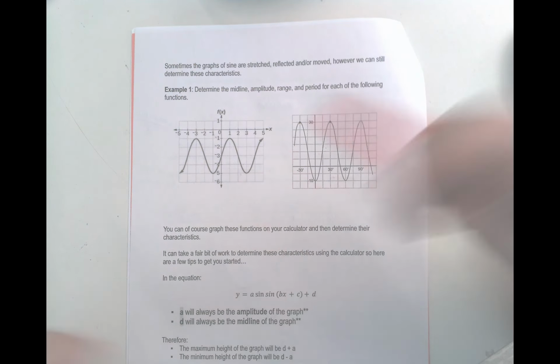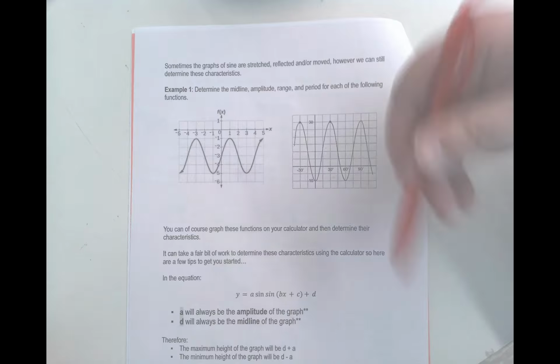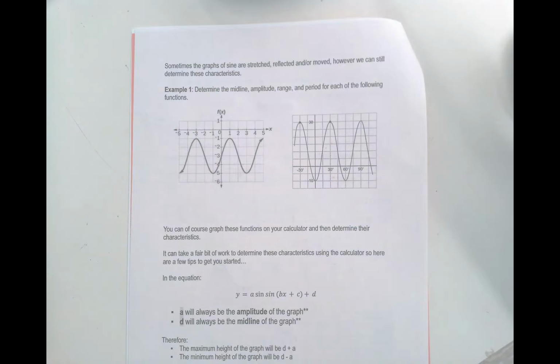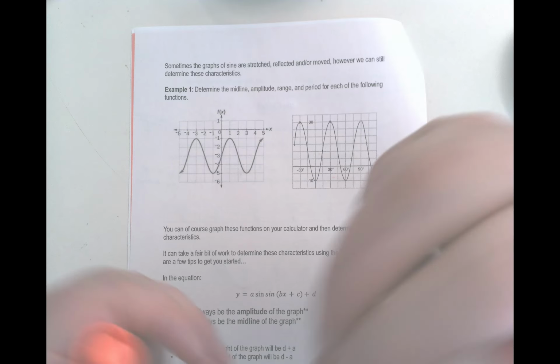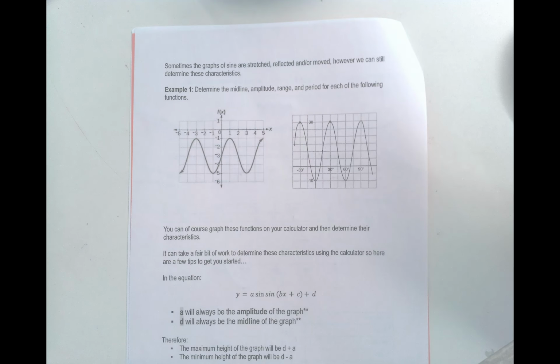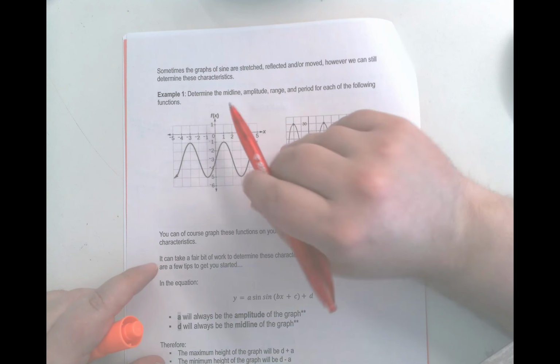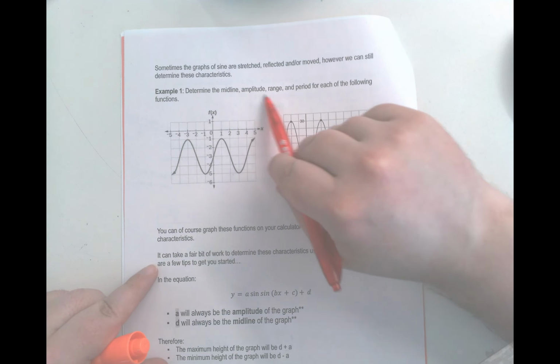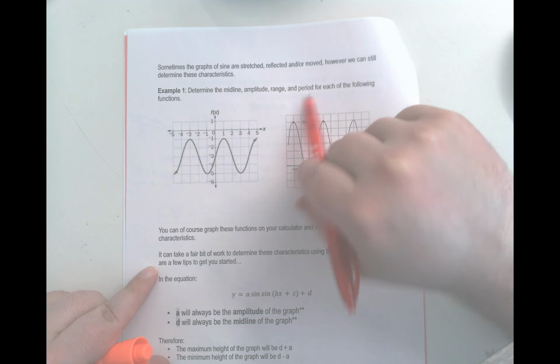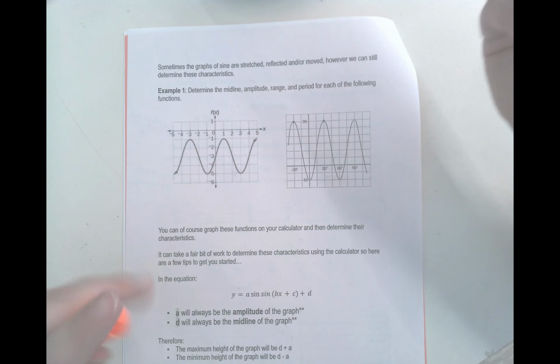So flipping over to the next page, the graph that we just drew is the very basic form of sine, but there are going to be numbers that are going to stretch it and reflect it and move it in whatever way, move it up, move it down, but we can still look at the characteristics of those graphs. So we're going to take a look at two graphs here. We're going to find the midline, the amplitude, the range, and the period for each of these two graphs.